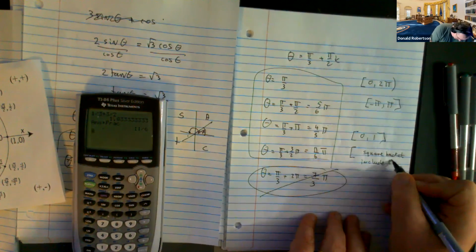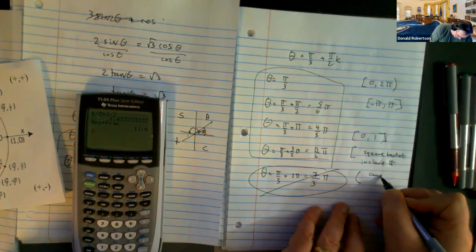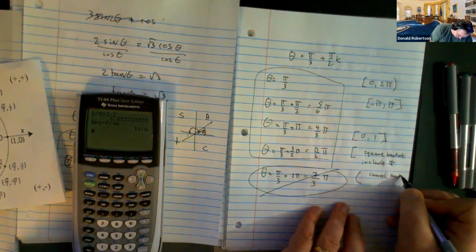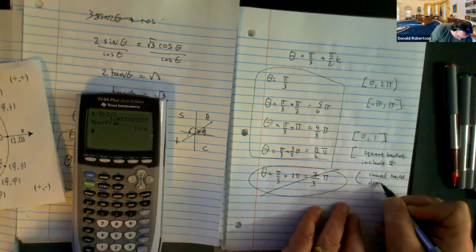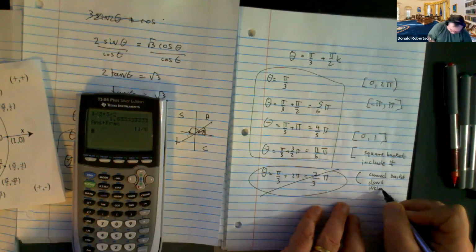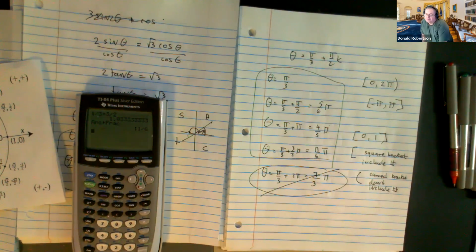And if you see that, which I call curved brackets, don't include the number. Don't use it in other words. So square bracket, use the number. Curved bracket, don't use the number.